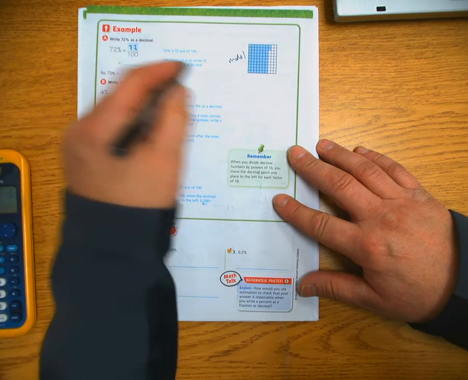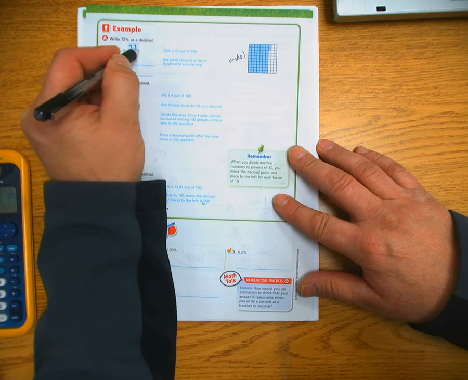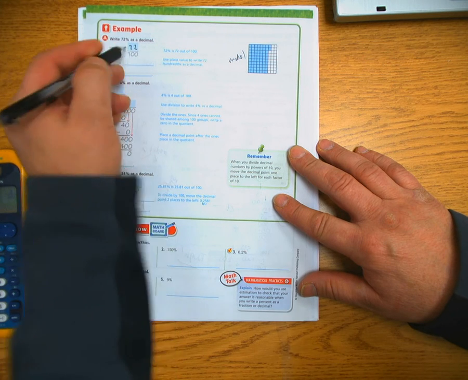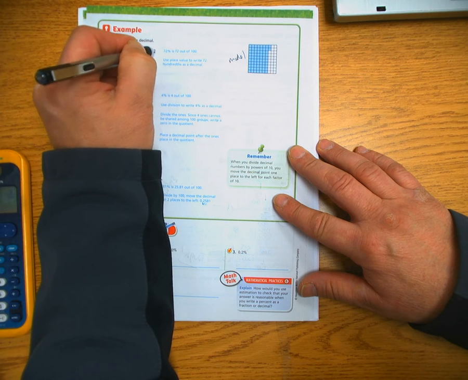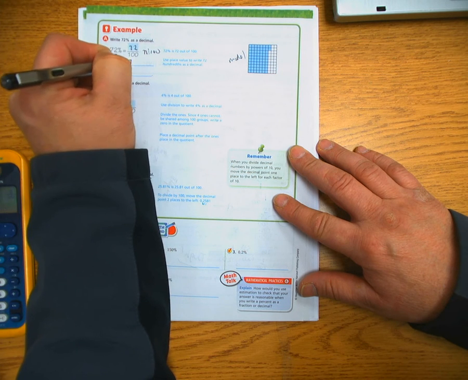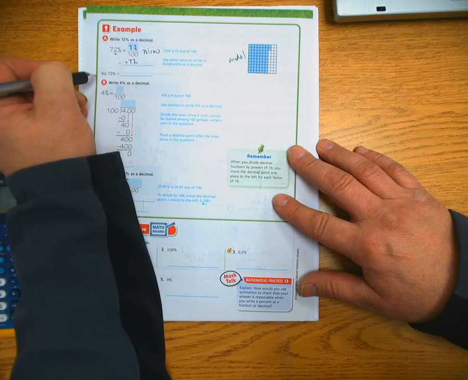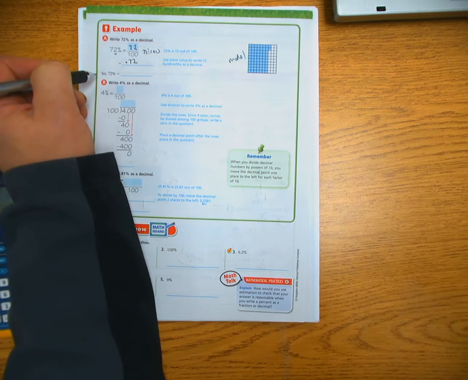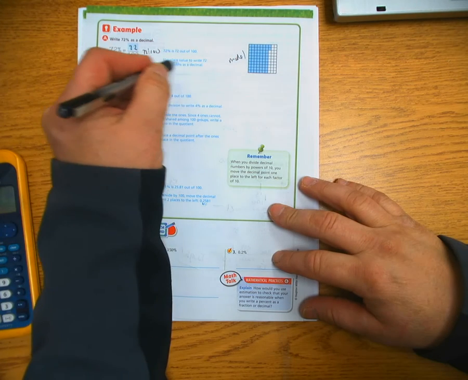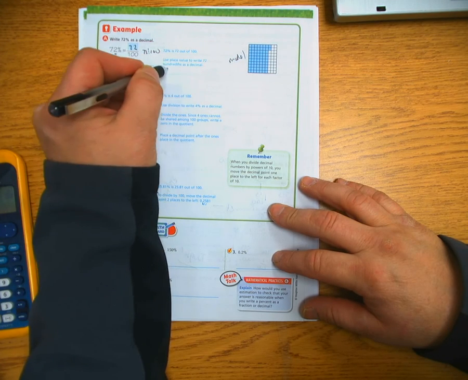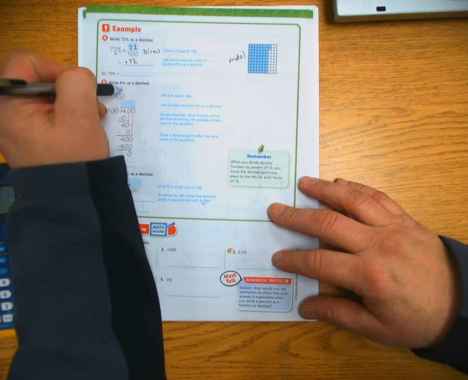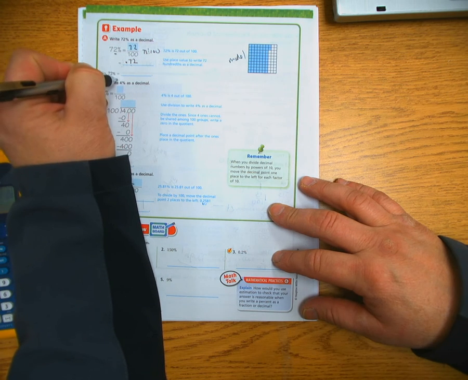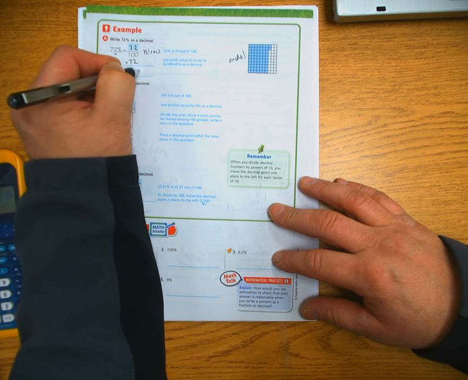Use place value to write it as a decimal. So remember, 72 divided by 100 is equal to 0.72. Use place value to write 72 hundredths as a decimal. Right there. 72 over 100. So 72% equals 0.72.